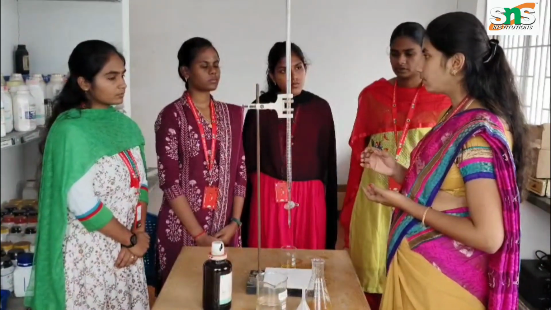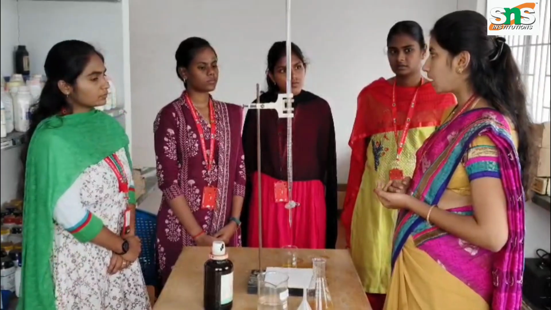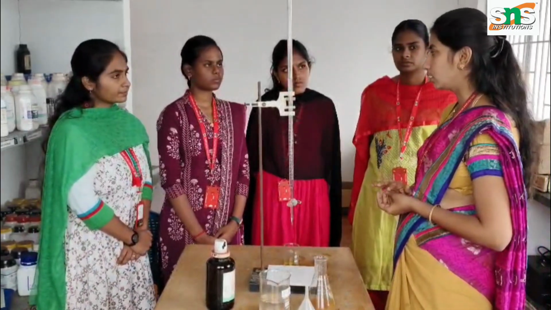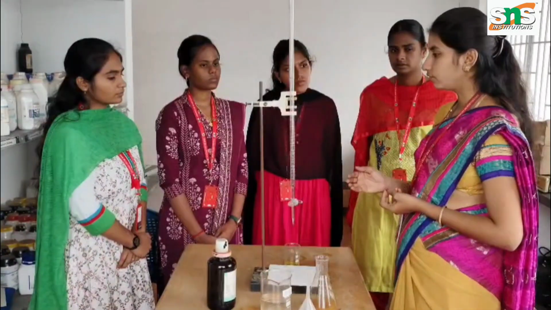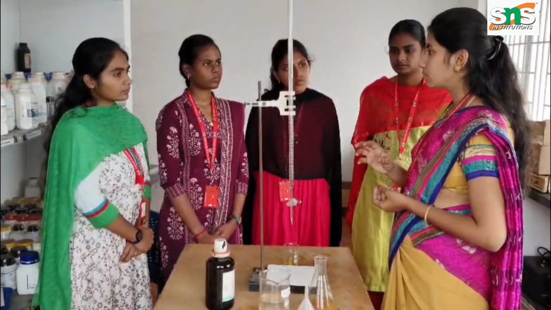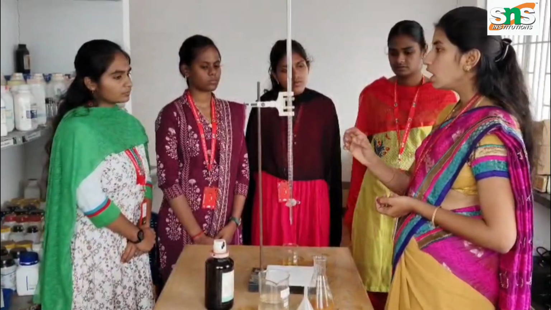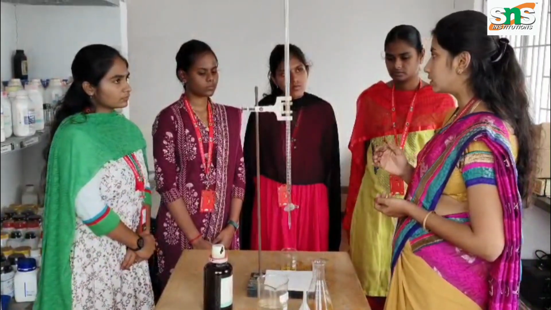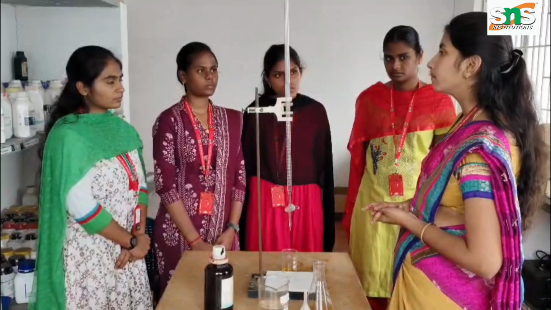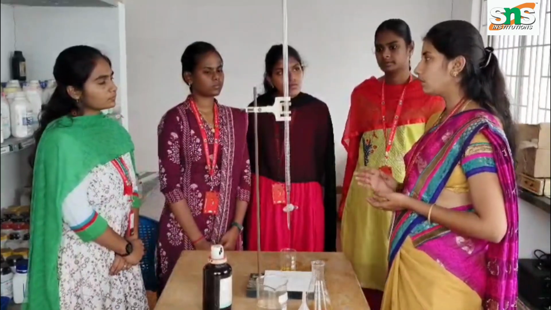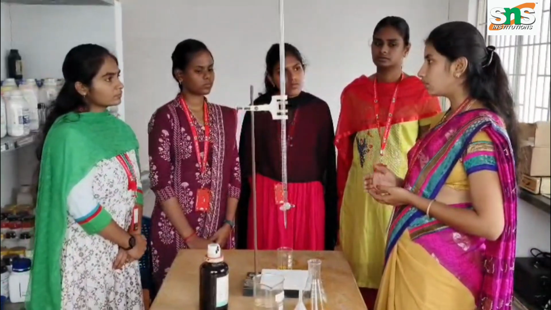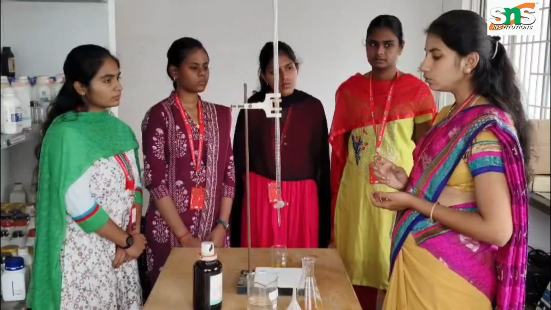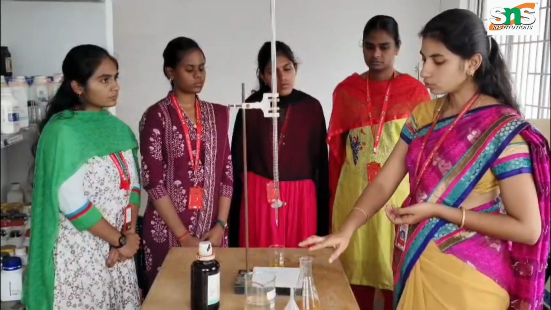By using the formula V1 N1 = V2 N2, we can calculate the normality N2. We have to check what normality of silver nitrate we are using. Using the formula V1 N1 by V2, we substitute the values: 20 ml, and the 19.4 reading, divided by 0.1. This is the normality we are using in this experiment. So we multiply these two values and divide by 0.1, and we will get the N2 value. This N2 value is calculated for only 20 ml.